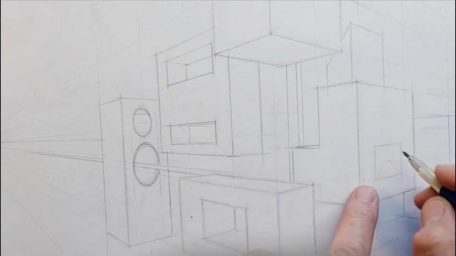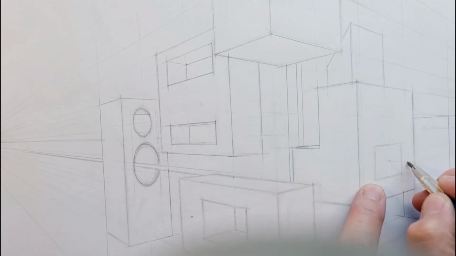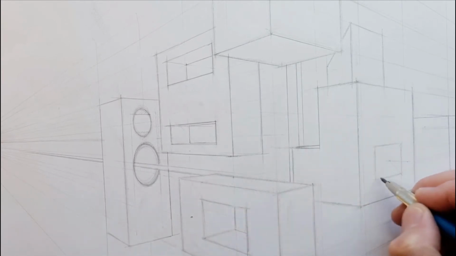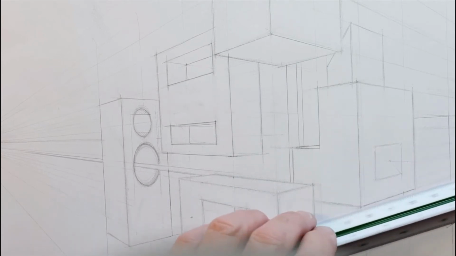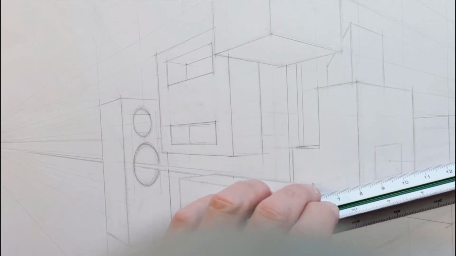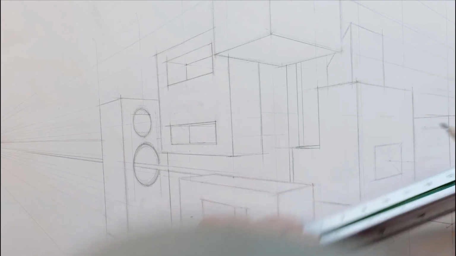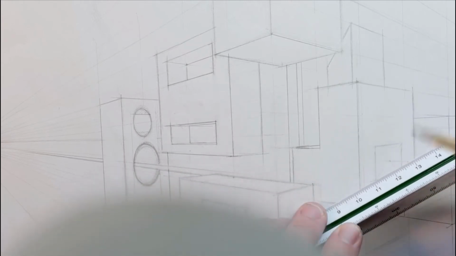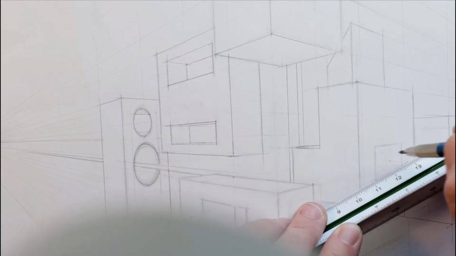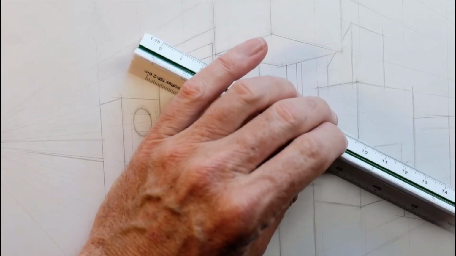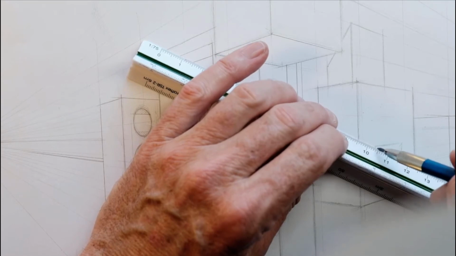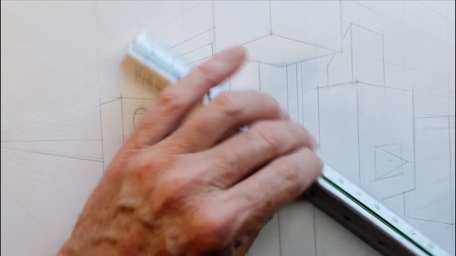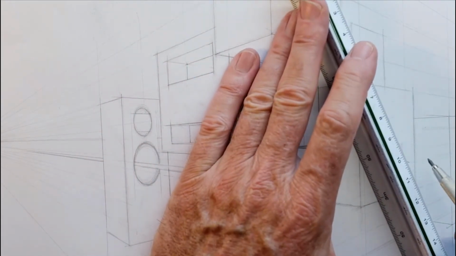And then all I have to do is choose a length, let's make it about there, and I just join up these 4 corners. So the first base corner is right there. Second one is there. And the third one is back there.